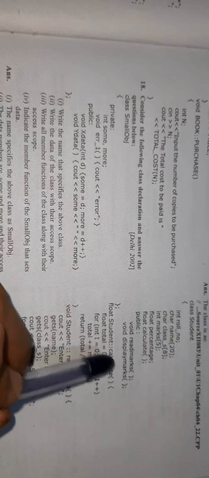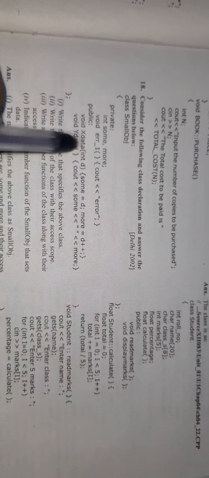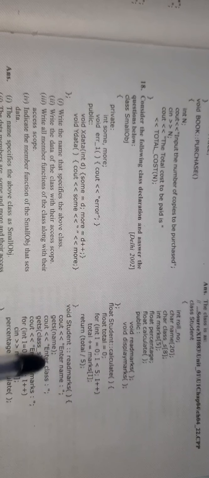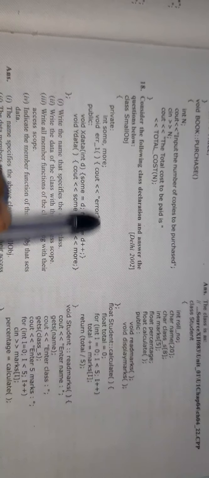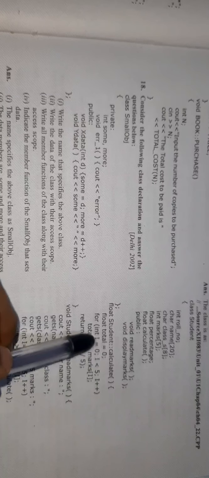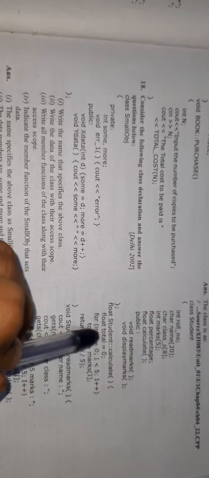Suppose you put the marks 1 plus 2 plus 3 plus 4 plus 5. You're supposed to get 15. So when you add 0 plus 1 plus 2 and so on, you get 15.